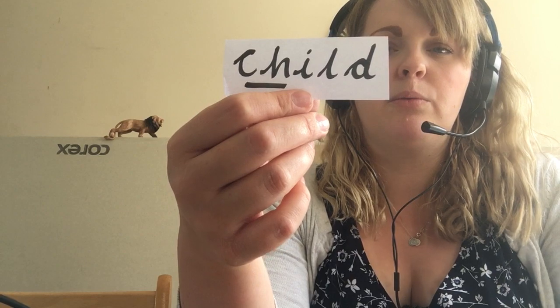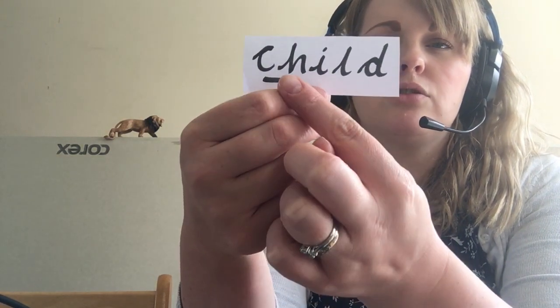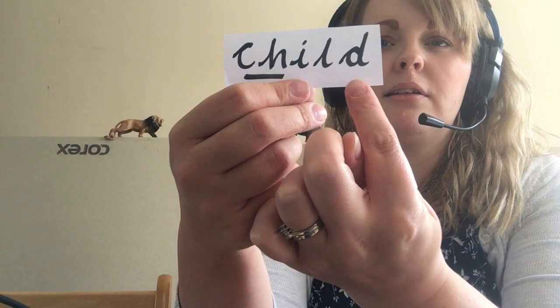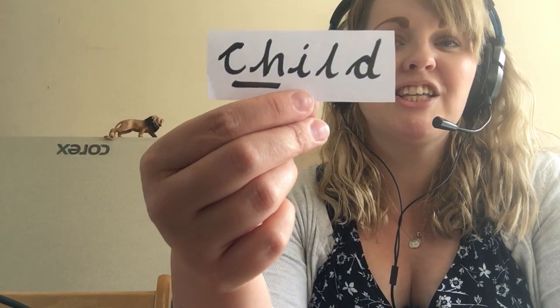Let's have a look and see if we can work out this word. We've got child. Child. Let's see if we can work that out and say it after 3. 1, 2, 3. Child. Well done.